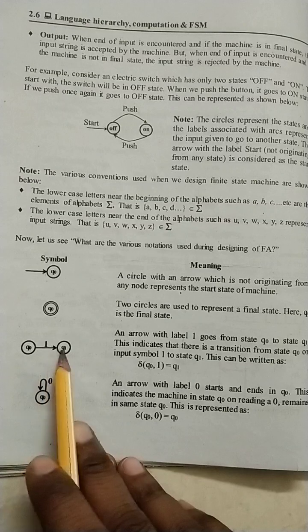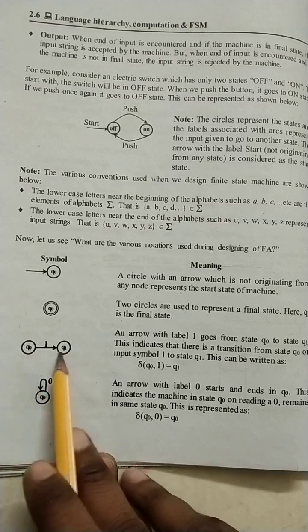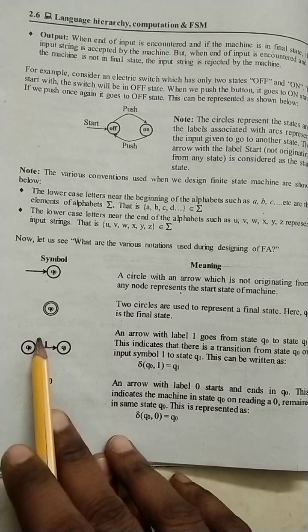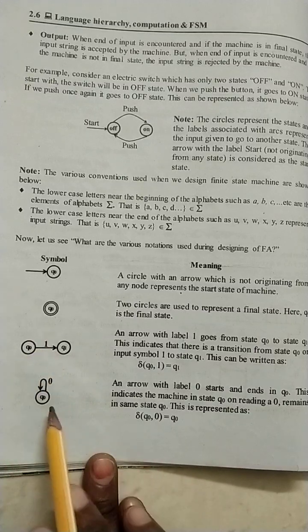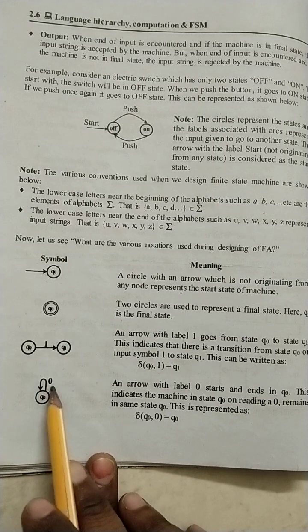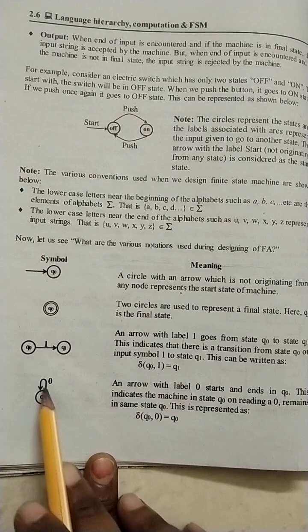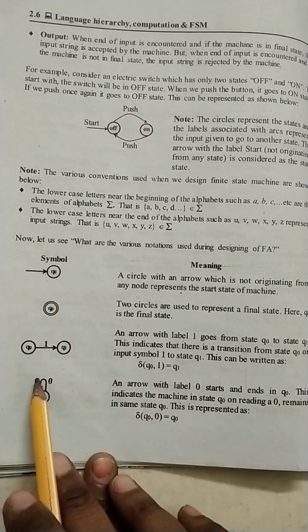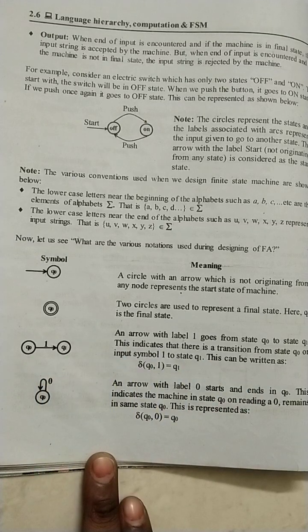An arrow between two states, we call it a transition, taken from Q0 to Q1 with the input symbol 1. Okay, and this is called looping. Whenever the transition has to take place to the same state, we call it a looping. We'll consider it like this one. This is a normal representation of the transition diagram in the DFA or in the finite automata.